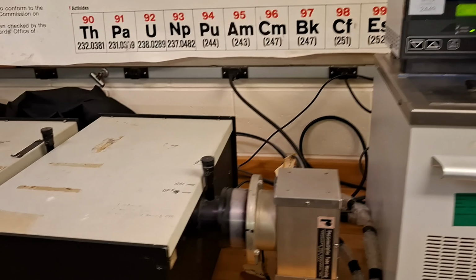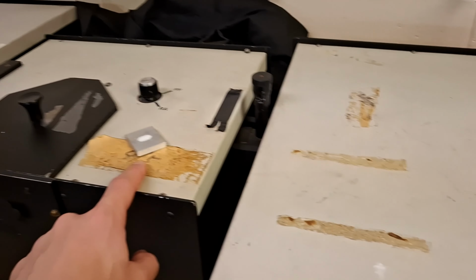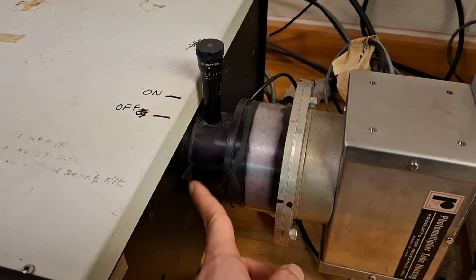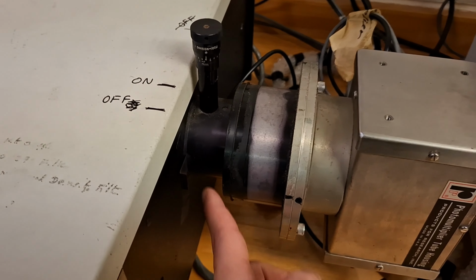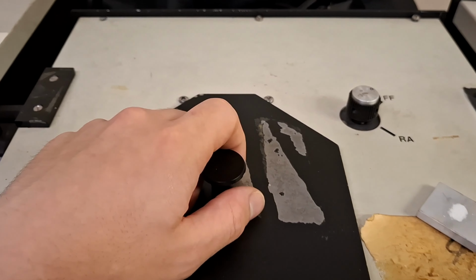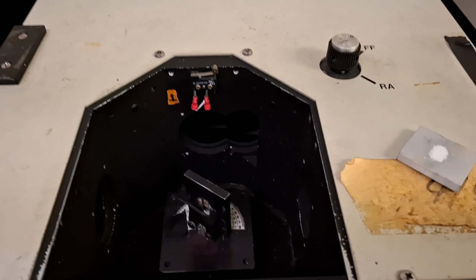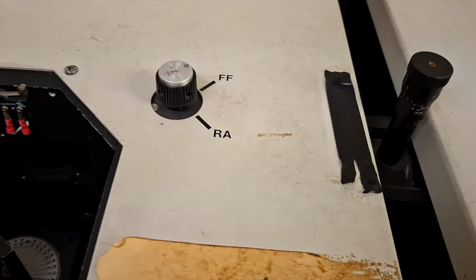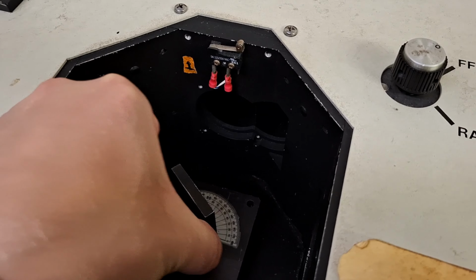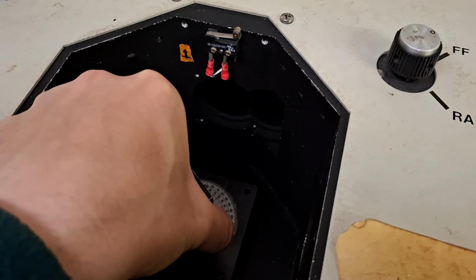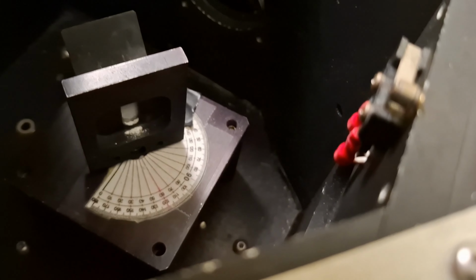But first I have to put my sample inside the spectrometer. So this is my sample. The detector slit is off. I want to protect the detector, therefore it is in the off position, so there is no light for the detector right now. I will put my sample. I prepared it a few minutes ago. So I put my sample, so you can see it is there.